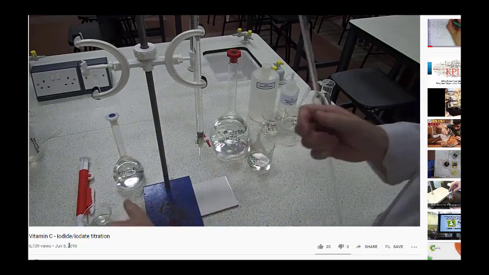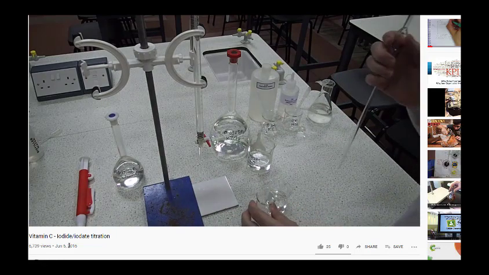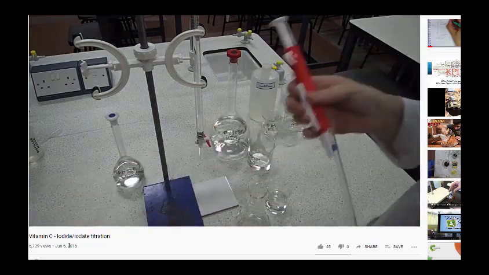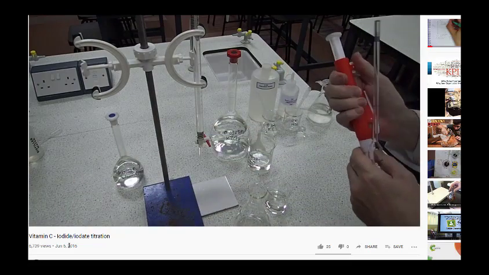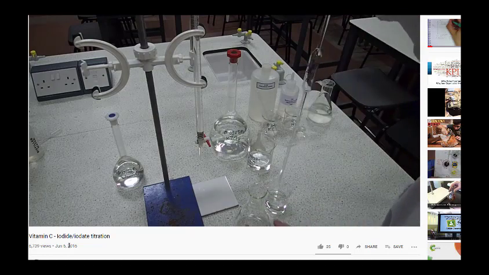First thing we've got to do is to measure out 25 centimetres cubed of vitamin C into this conical flask. To do that, we use the pipette filler. So there we go.